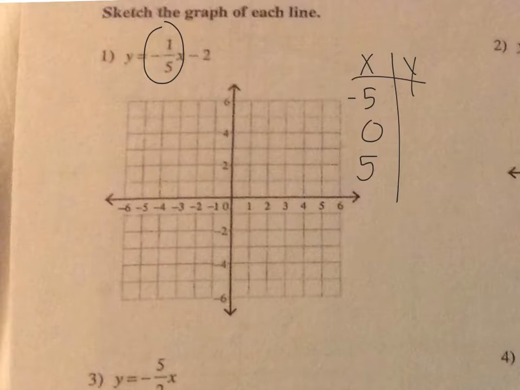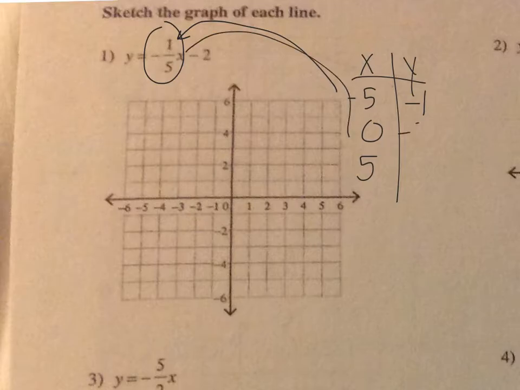So let's plug in -5 first for x. -1/5 times -5 is +1, and 1 take away 2 is -1. -1/5 times 0 is 0. 0 minus 2 is -2. And -1/5 times 5 is -1. -1 take away 2 is -3. And so (-5, -1) is right here, (0, -2) is right here, and (5, -3) is right here.